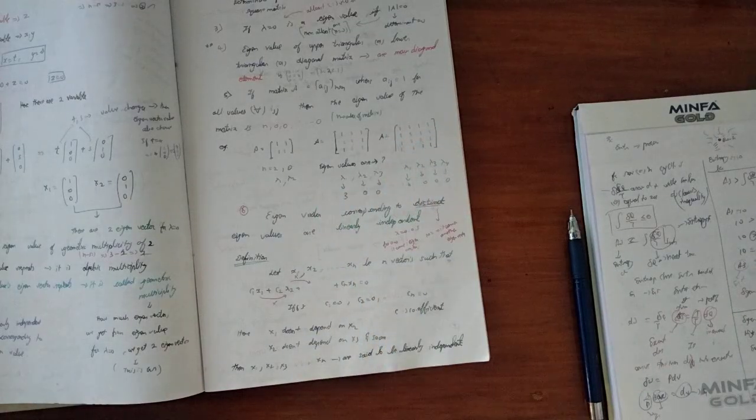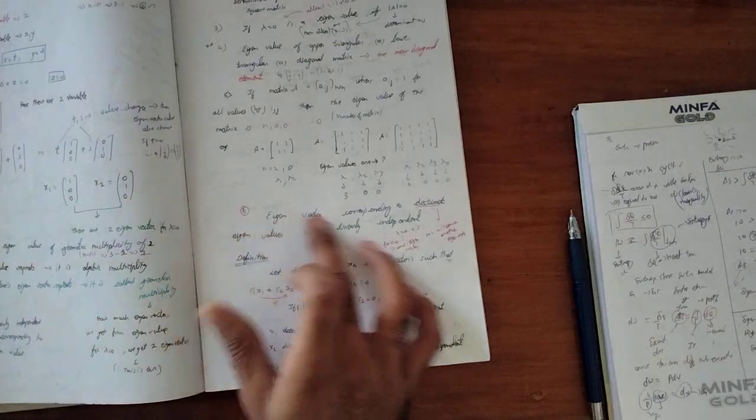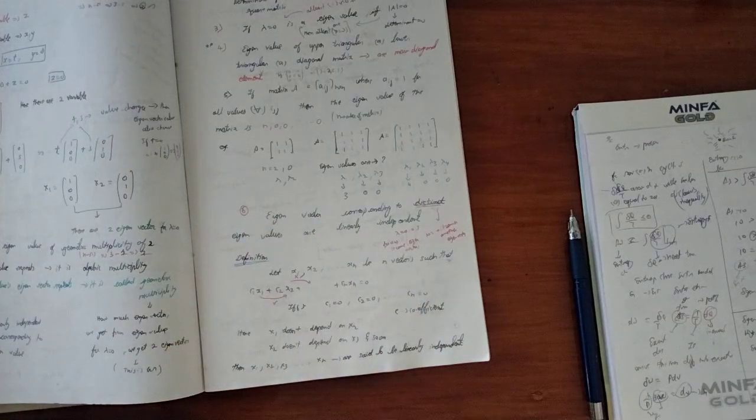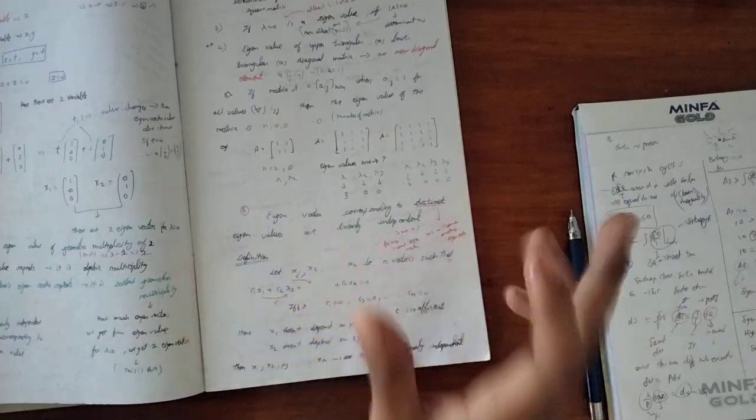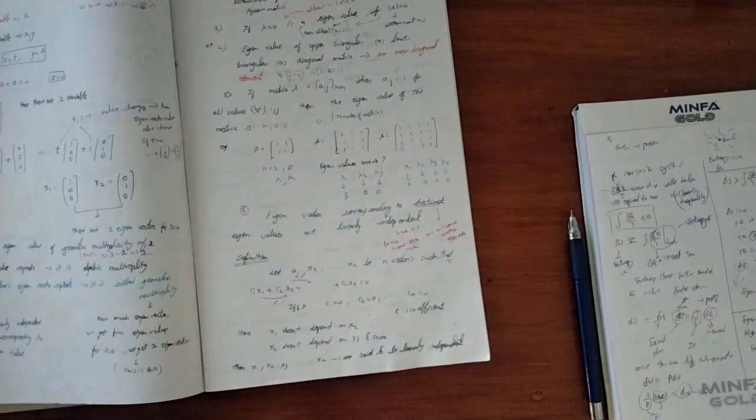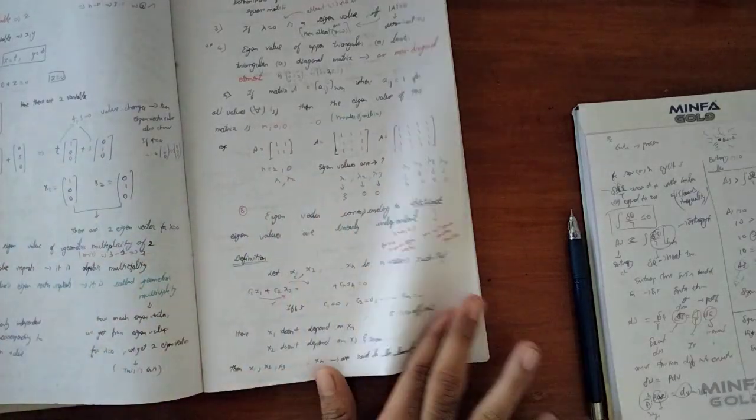Eigenvectors corresponding to distinct eigenvalues are linearly independent. By using the eigenvalues we are deriving the eigenvectors. Eigenvectors corresponding to distinct eigenvalues are linearly independent, not dependent. This thing I already told you.